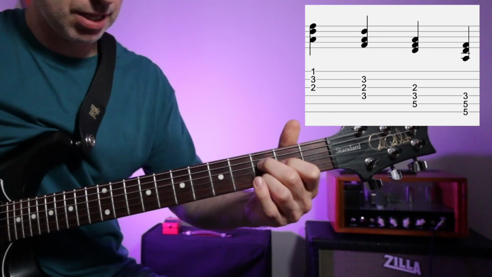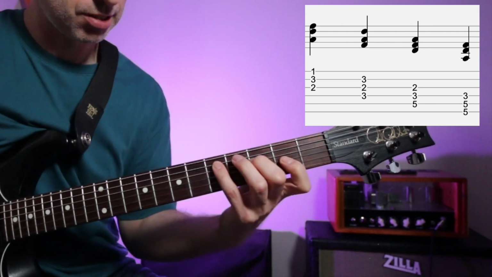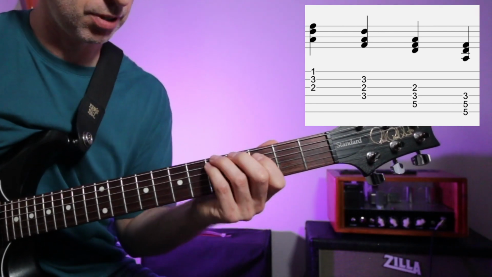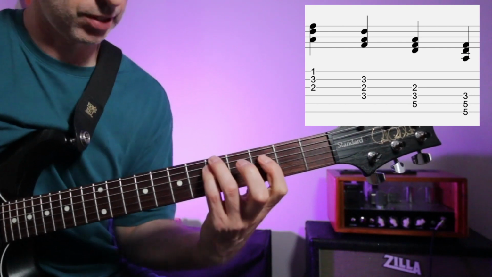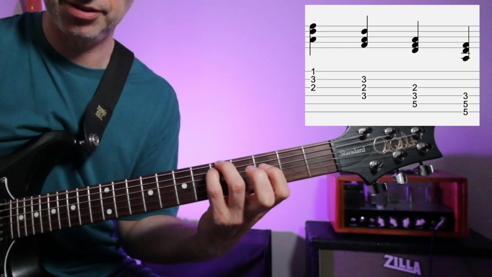We're now going to invert it. Let's not worry about the name too much. Then we're going to invert it. Then we're going to invert it. This one here, a bit awkward, a bit lumpy sounding on these low strings. 5th fret, 5th fret, and 3rd fret.